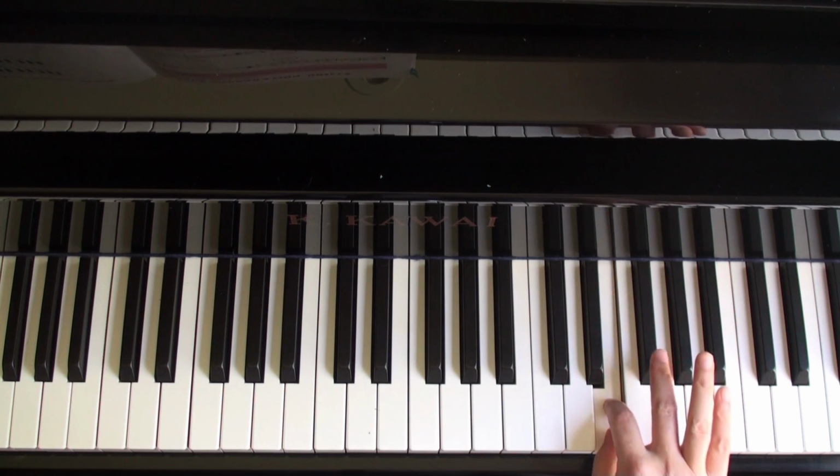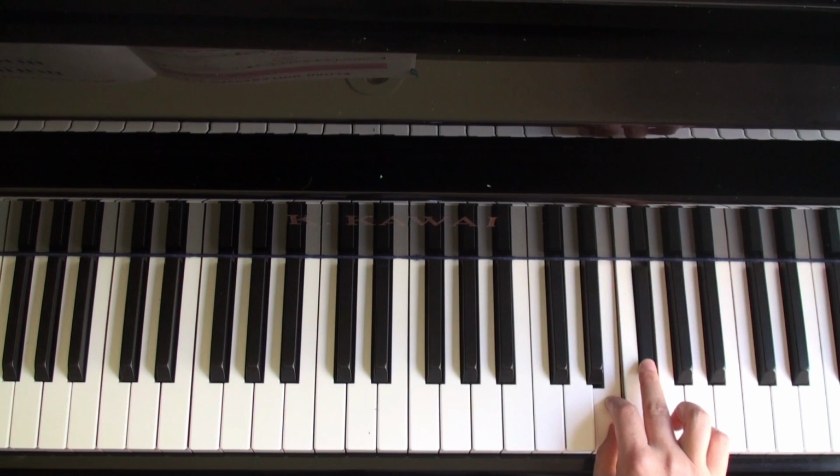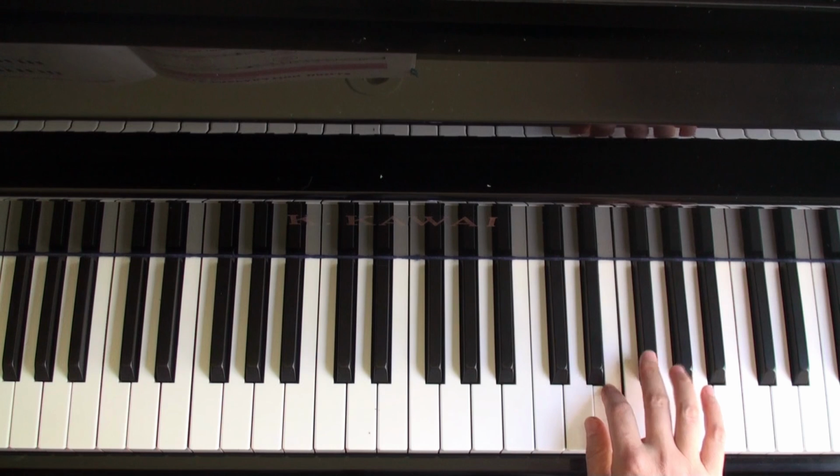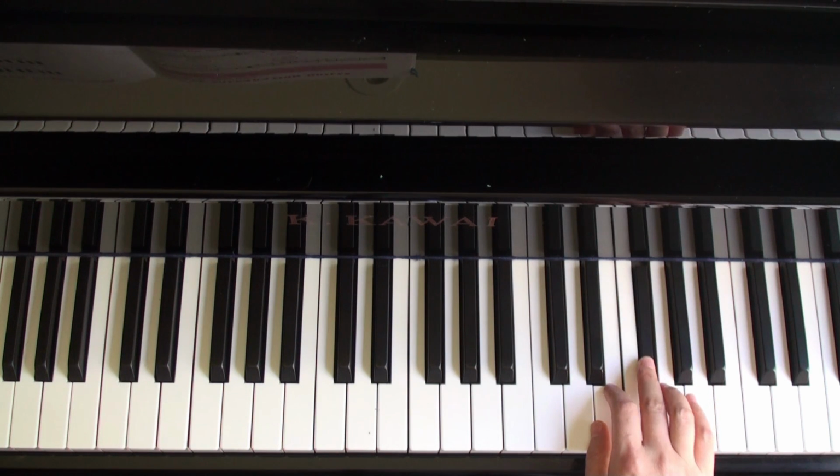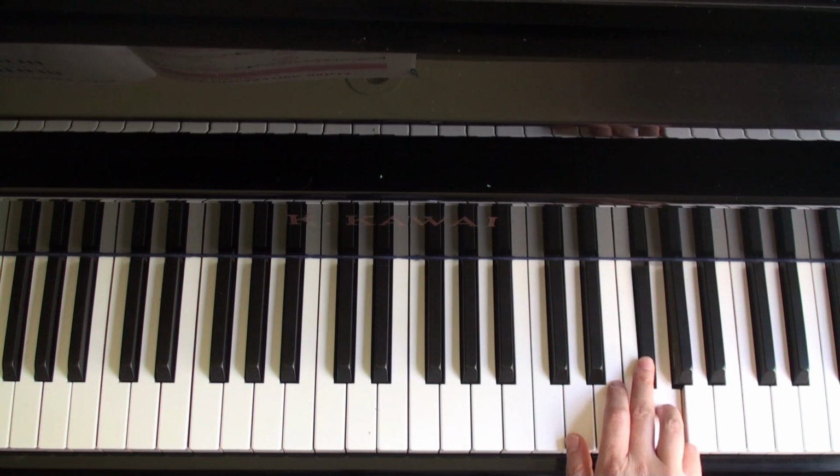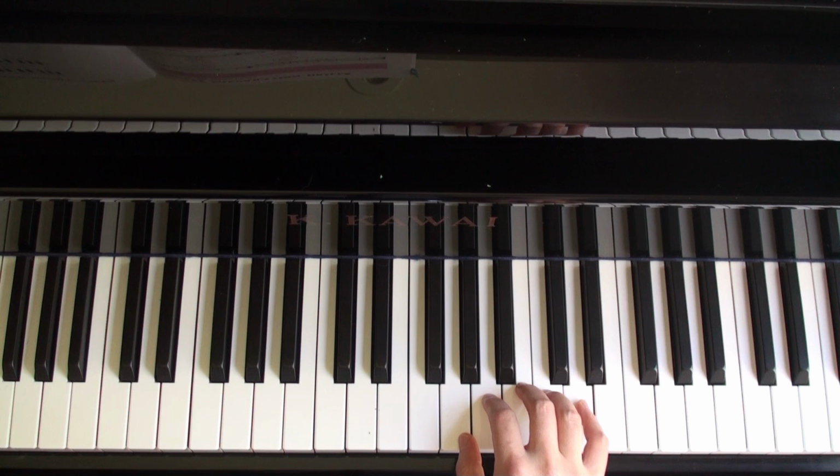So I need to raise the F to F sharp to keep a whole step pattern here. That's why you have F sharp as the key signature for G major. And then from F sharp to the last note, G, I have a half step again. So that fits the pattern completely, perfectly.